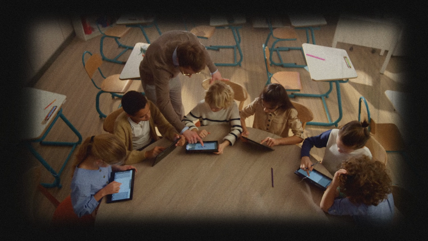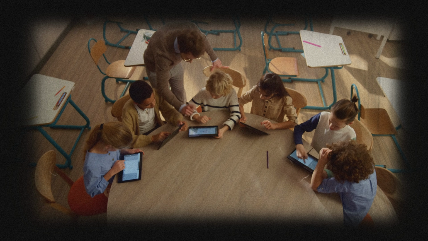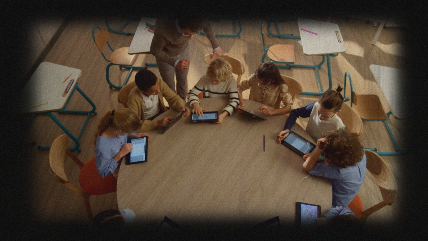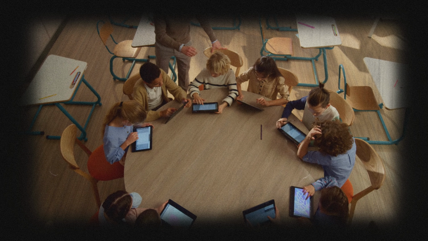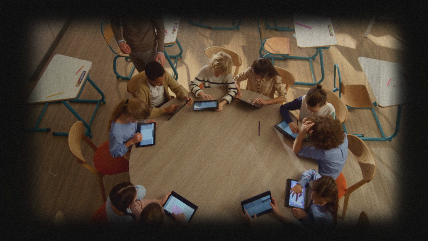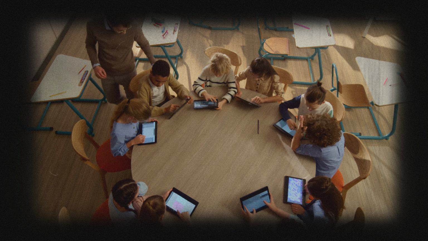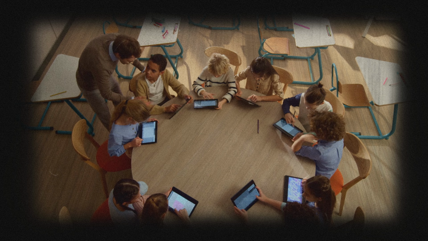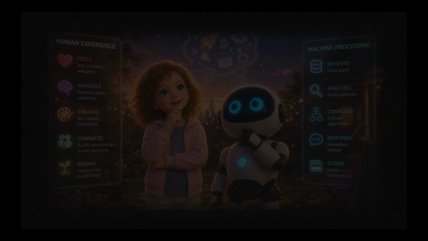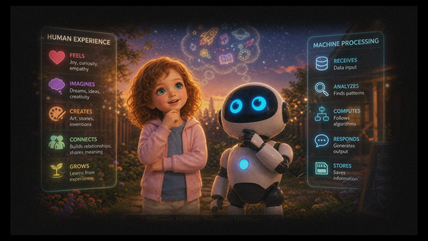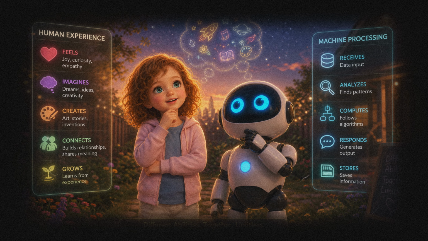Teach them to ask questions. Teach them to verify information. Teach them that technology is a tool, not a replacement for human judgment. And perhaps most importantly, remind them that the qualities that make us uniquely human, our curiosity, empathy, creativity, integrity, and wisdom, will always matter. Because the future doesn't belong to the people who simply use AI. It belongs to the people who know how to use it wisely.